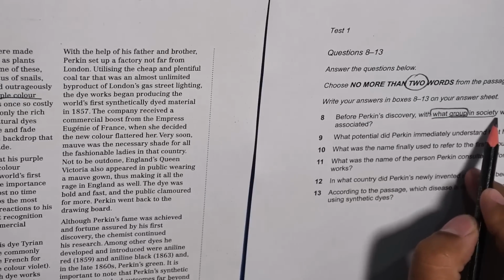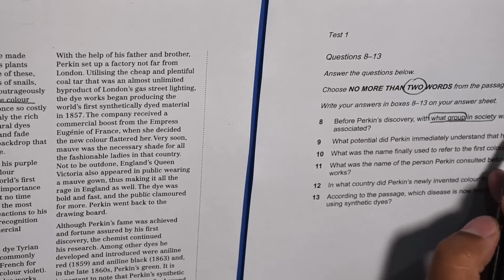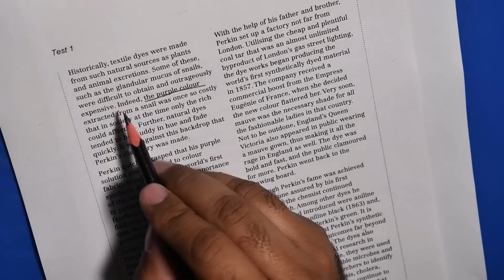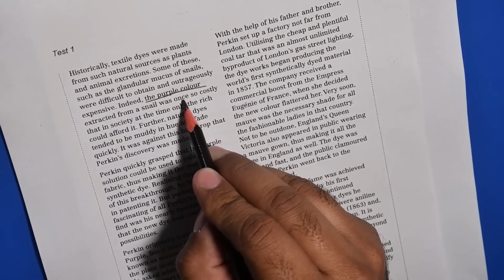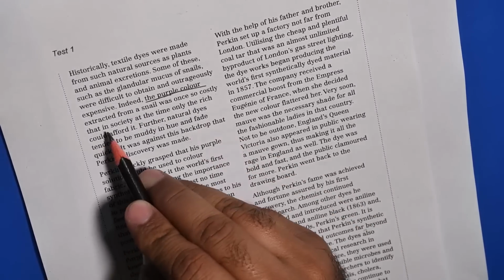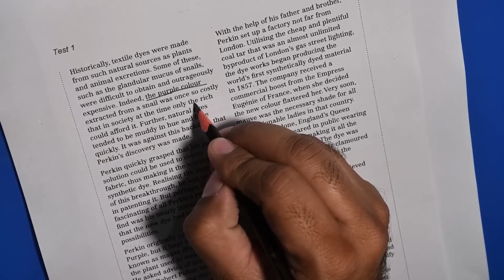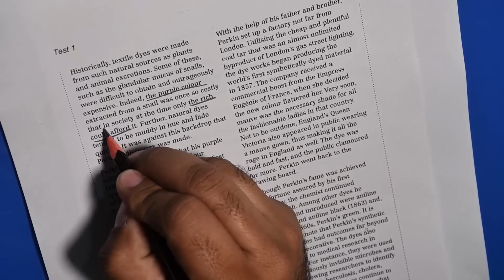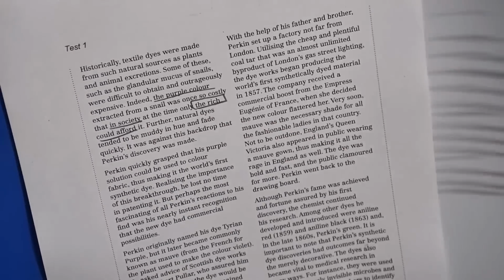It's the group of society. Before Perkins' discovery, with what group in society was the color purple associated? Let's see, I read it. Indeed, the purple color extracted from a snail was once so costly that in society at the time only the rich could afford. Now what is the question?